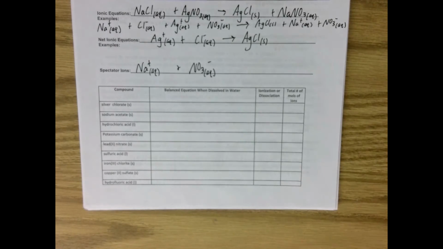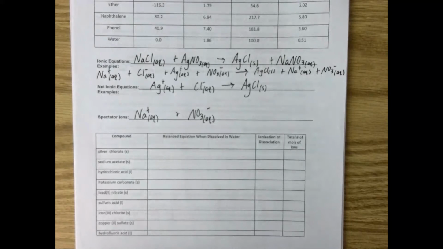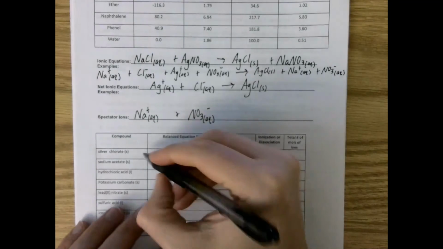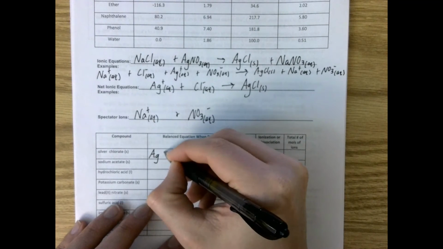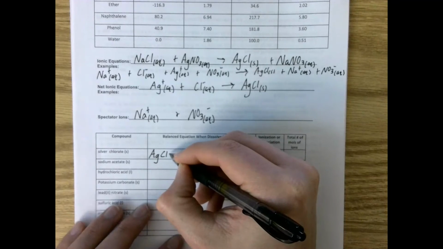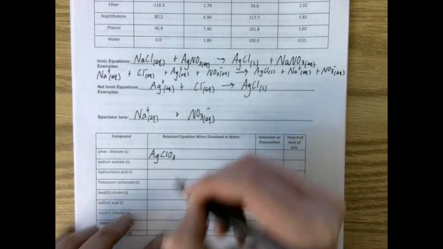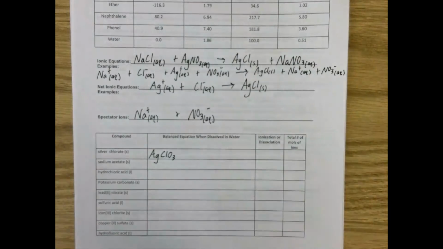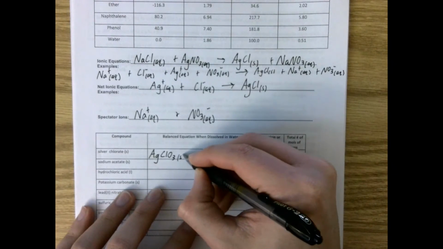Let's look at one together. Silver chlorate. The first step is figuring out what silver chlorate is. What's the formula for silver chlorate? AgClO3. Some of y'all don't know your polyatomic ions.